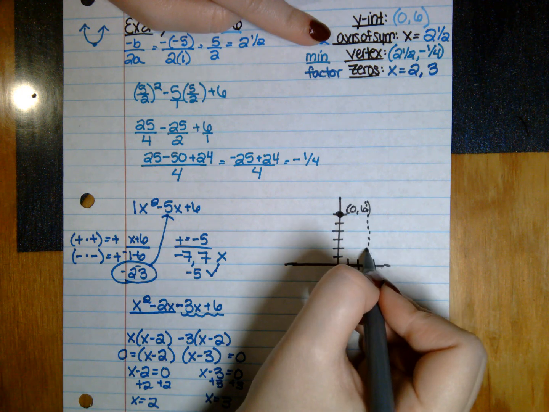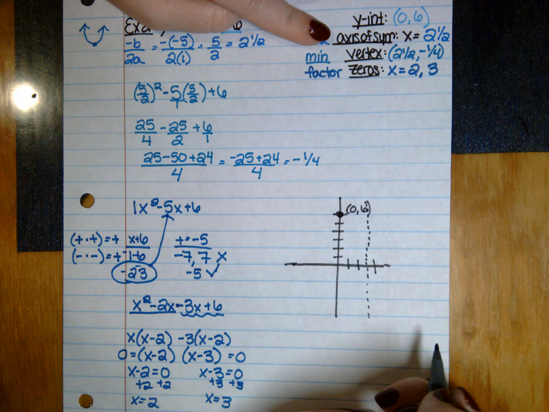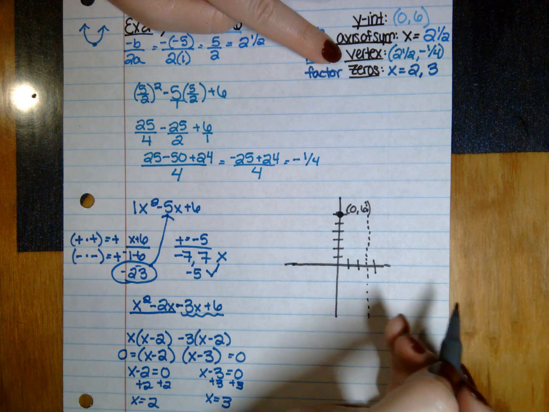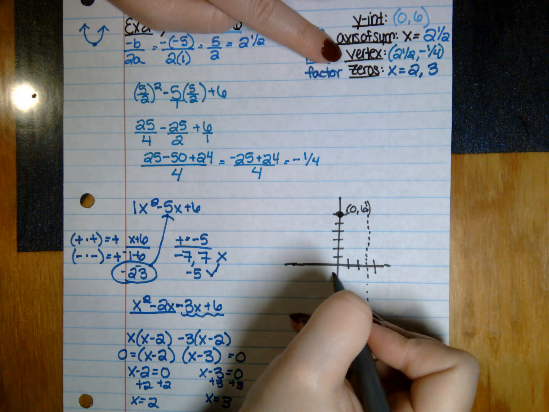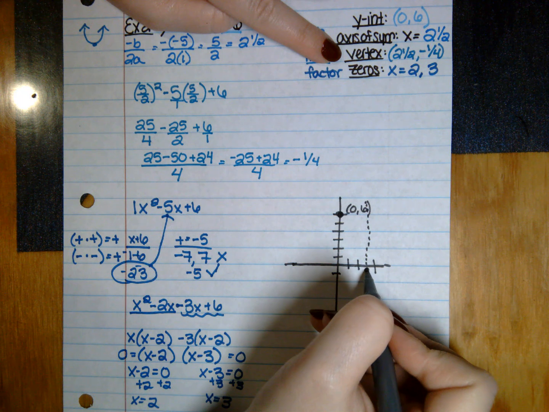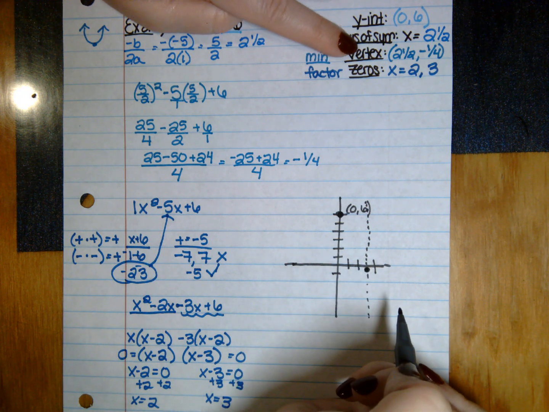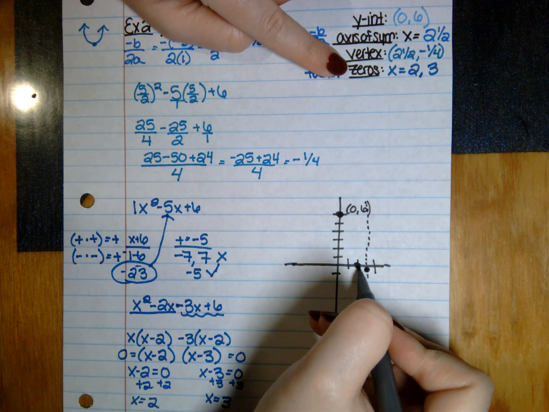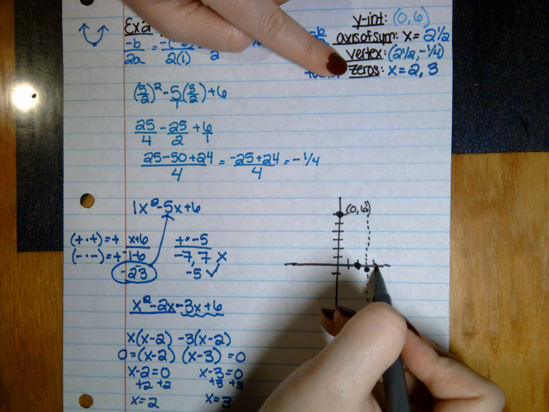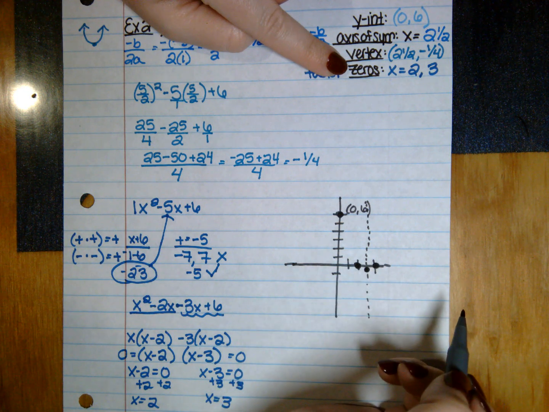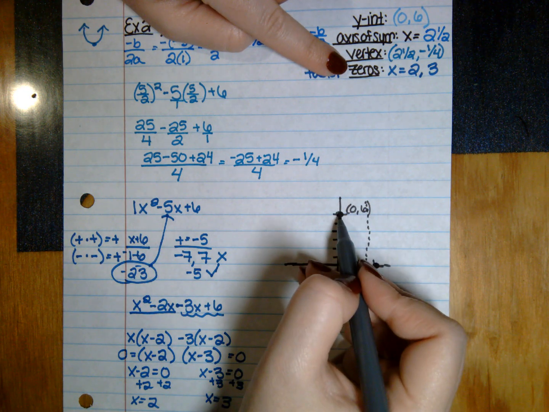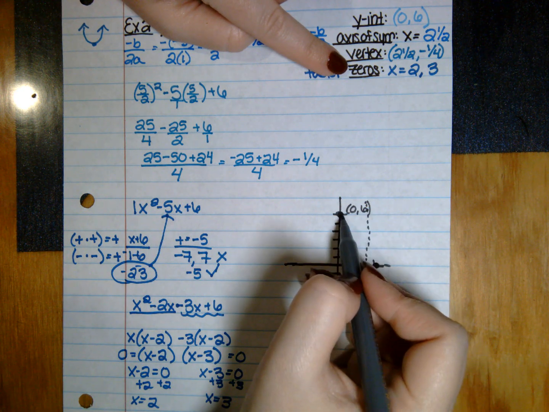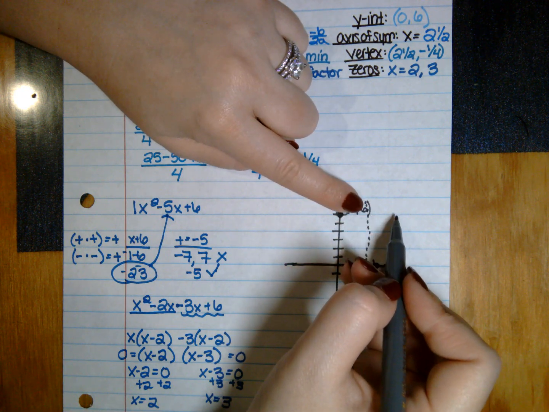So if I draw my imaginary vertical line, it's not so vertical, at 2.5, I have a minimum at 2.5 and negative 1/4, so it's going to be right here. And I also know that it's going to cross at positive 2 on my x and at positive 3 on my x. The only other point that I need is the mirror of this 6. If it was over 2.5 from that imaginary line, it still needs to go over 2.5 on the other side.